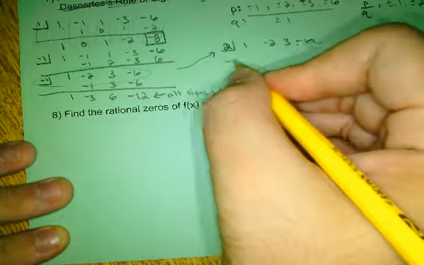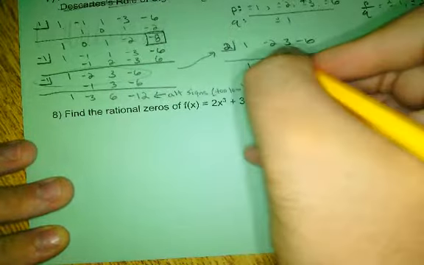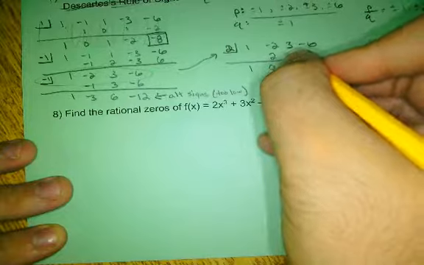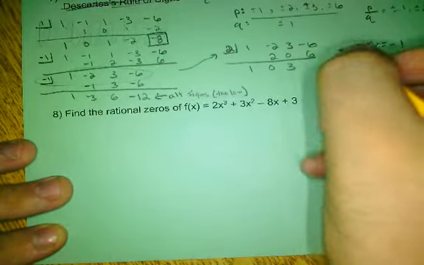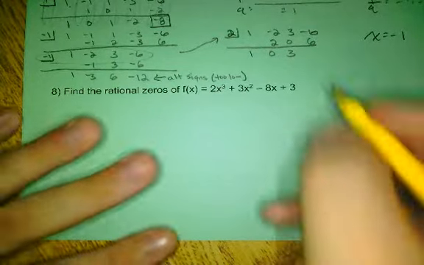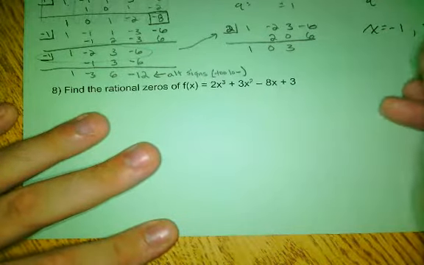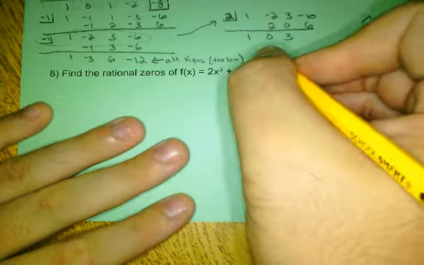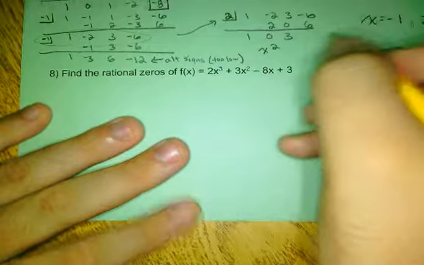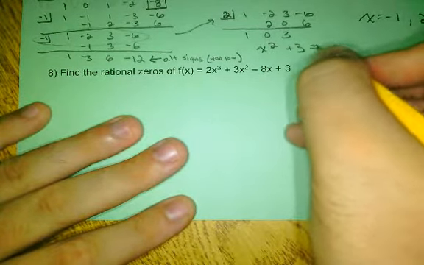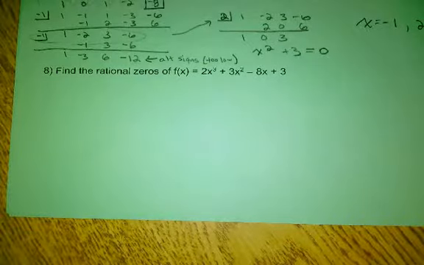And again, I'm starting from these numbers right here. Does this work? 1, 2, 0, 0, 3, 6. It worked! So I also have 2 as an answer. So what am I left with now? x squared plus 0x plus 3 equals 0. Does that factor?